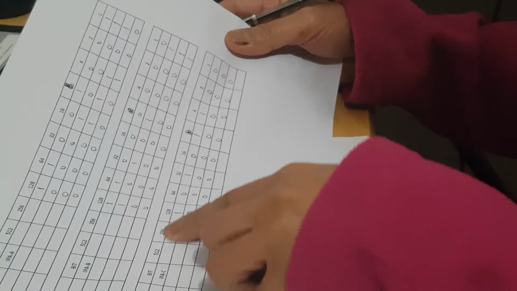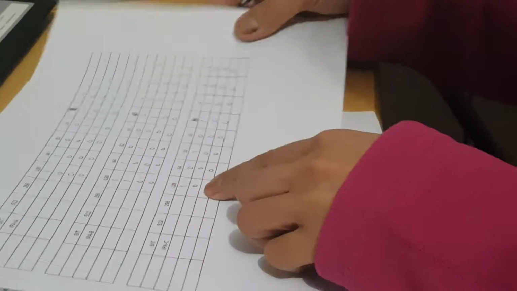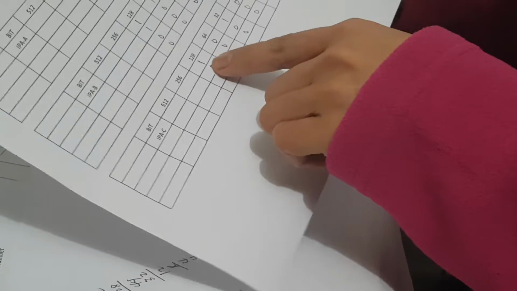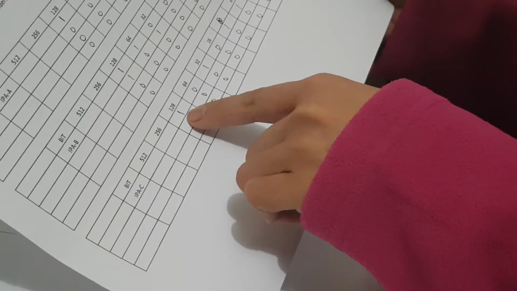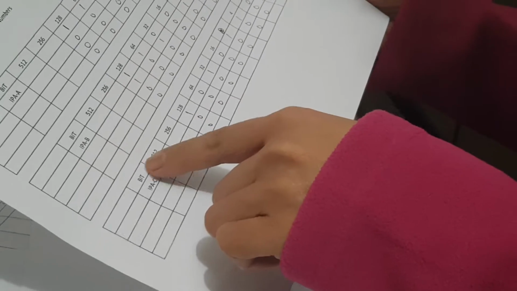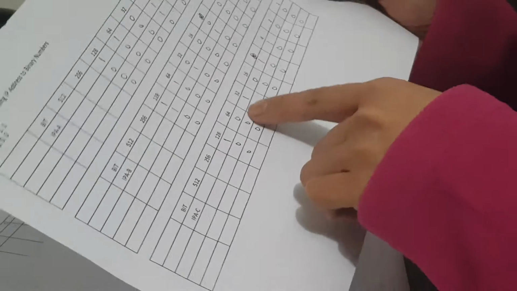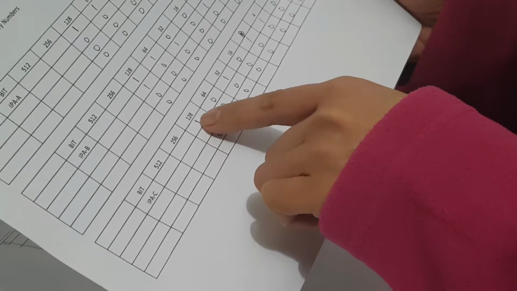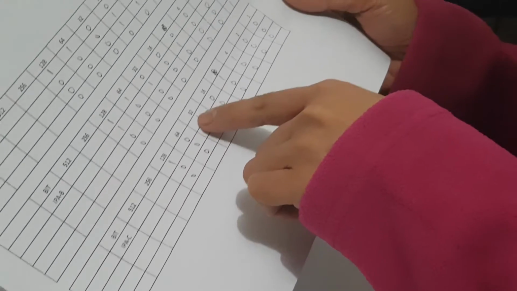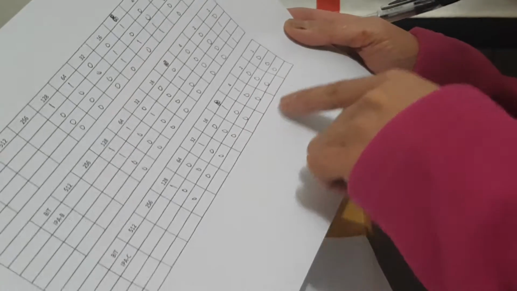So the same procedure you can add, but has bits. For example, 128 has 1 bit. This is 172. So this has bit 128, 32, 8, 4, and the rest is 0.